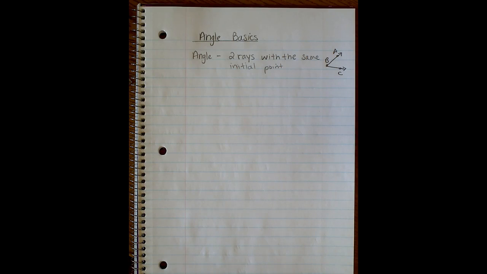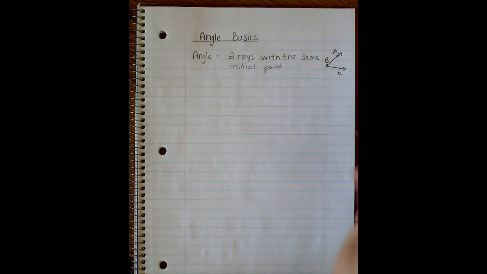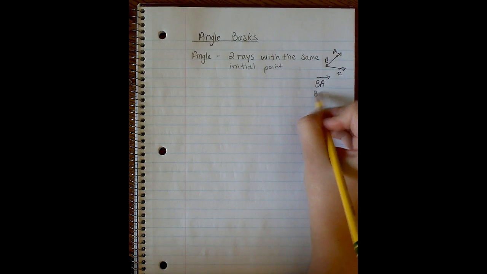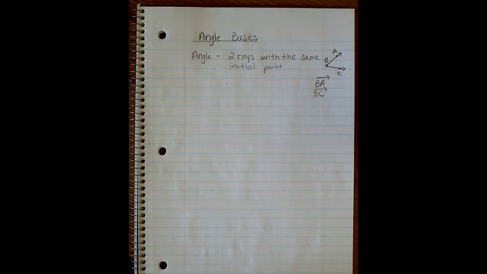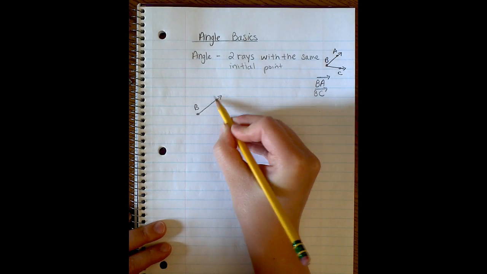What I'd like to do now is put some closing notes into our notebook. In case you didn't catch it when I said it, the definition of an angle is 2 rays with the same initial point. And we already know what an angle looks like, but to just show you the 2 individual rays, that would be ray BA and ray BC. They meet together at point B, which would be the vertex of our angle. So I'm going to continue with this example.